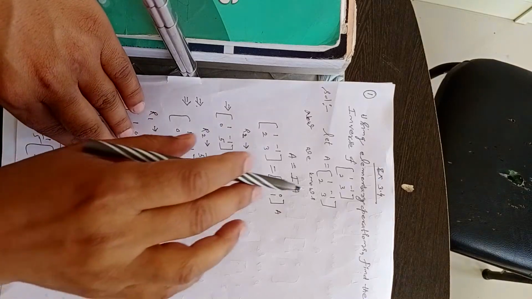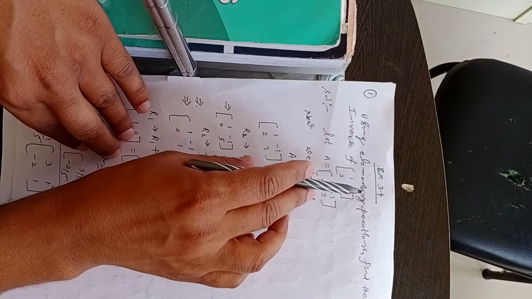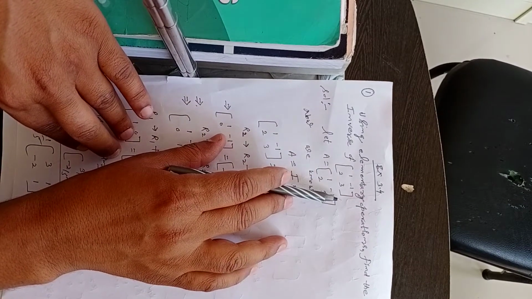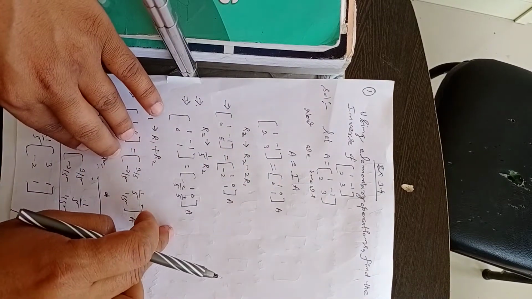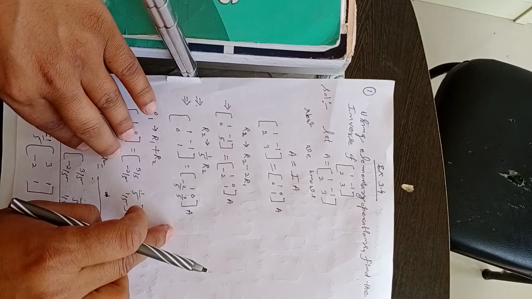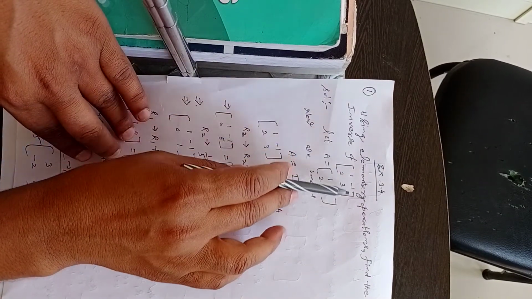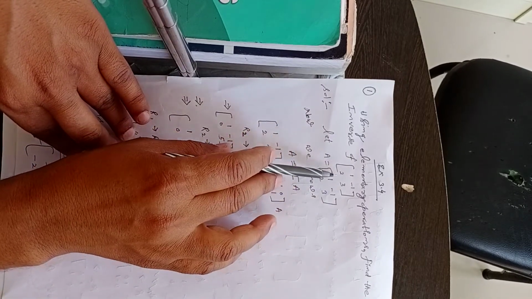So students, we have discussed elementary operations. Now we are doing exercise 3.4. Today we will try to solve 2 by 2 order questions, and after that, in the next lecture, we will solve 3 by 3 order matrices. So question number 1 is: using elementary operation, find the inverse of the matrix [1 -1; 2 3].